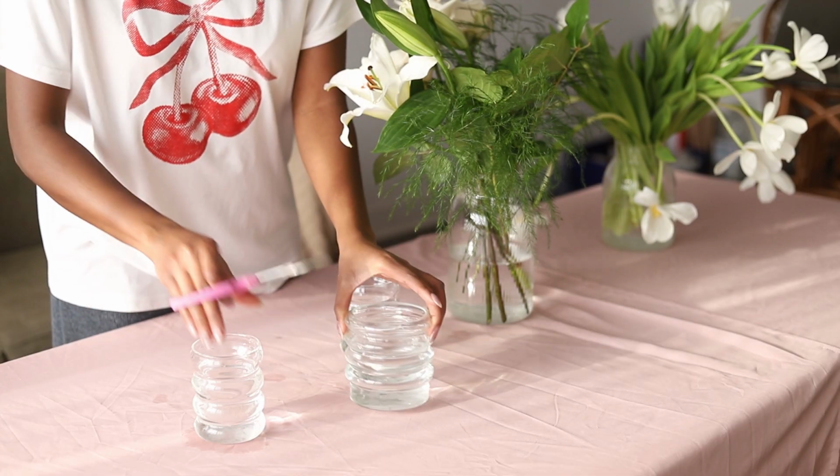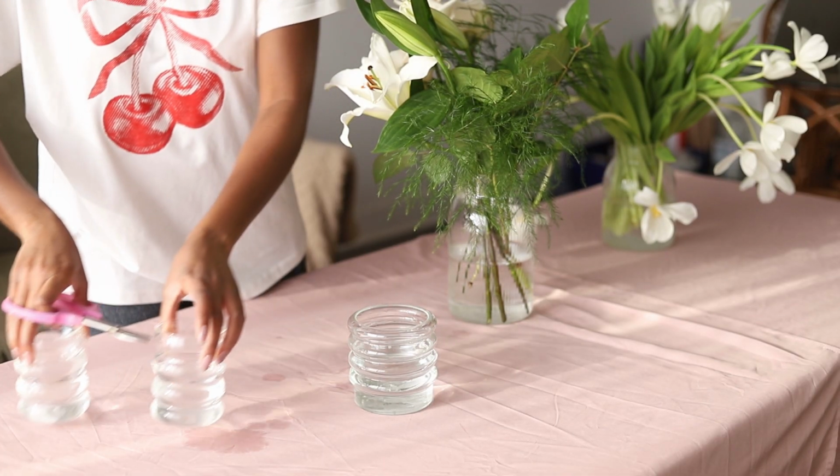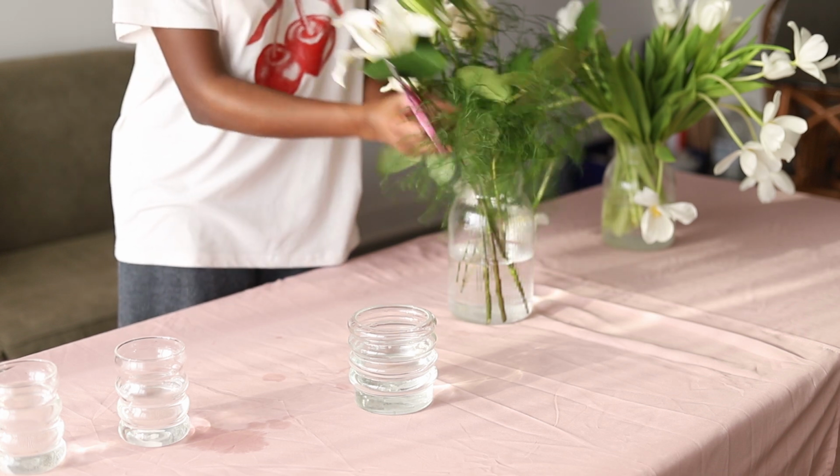So I'm gonna go ahead and arrange these flowers. I'm very happy with the tablecloth, but now it's time for the flowers. So let's get into it. I think I'm gonna start off with the largest one first, and then I'm gonna do the smaller ones afterwards.